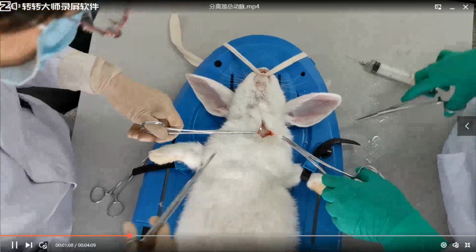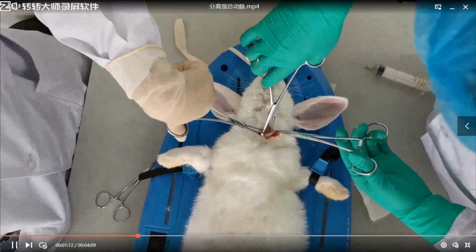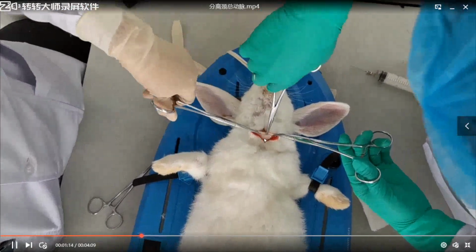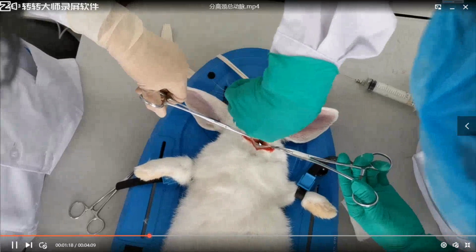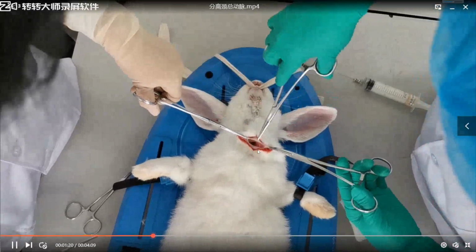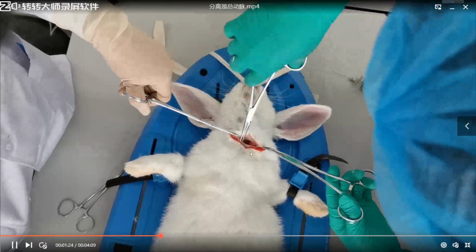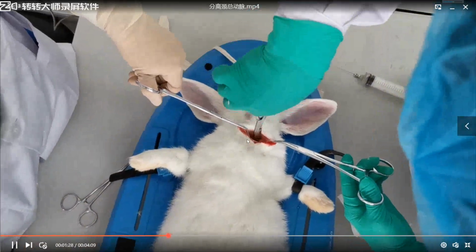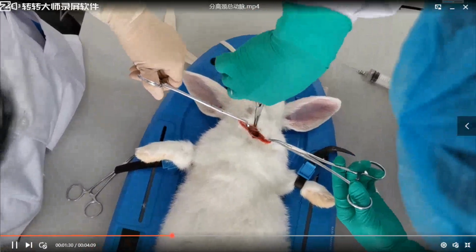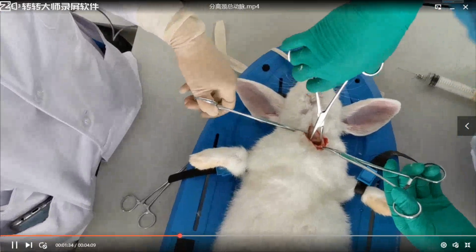The second layer under the skin, we also can use the scissors because you can see no arteries, no vessels. But the third layer, the muscular layer, you must use hemostats to separate the muscle. Okay.